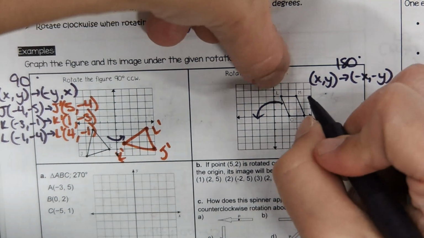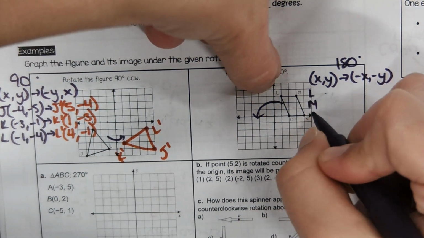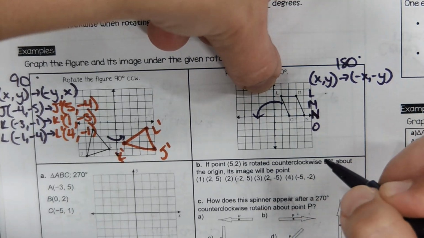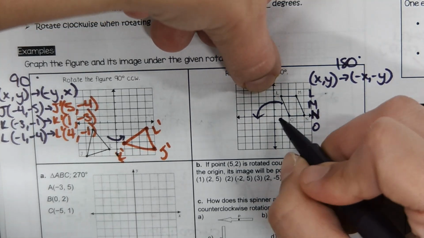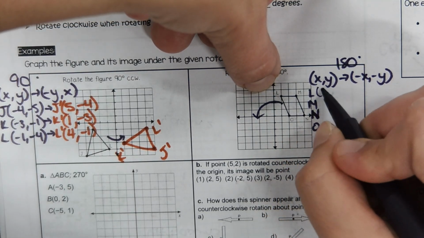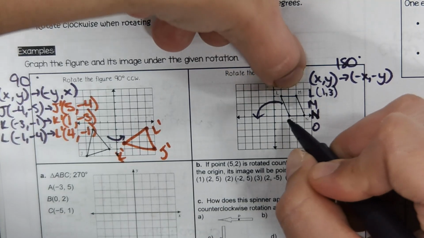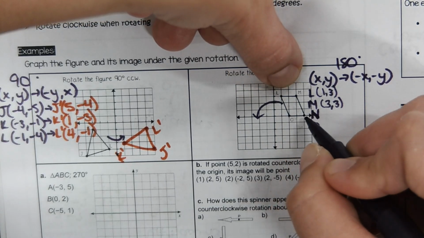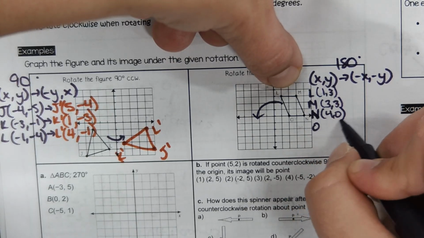And then I'm going to take all my coordinates, L, M, N, and O. L is at 1, 3. M is at 3, 3. N is at 4, 0. And O is at 2, 0.